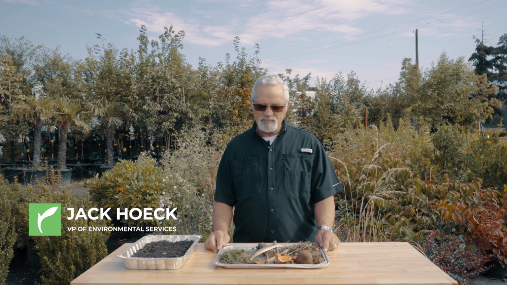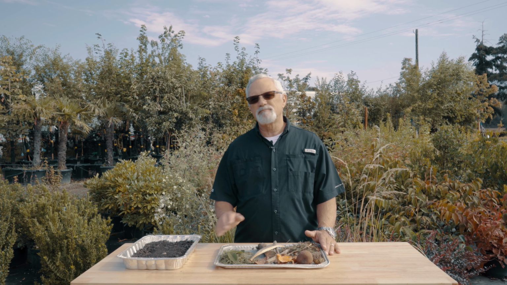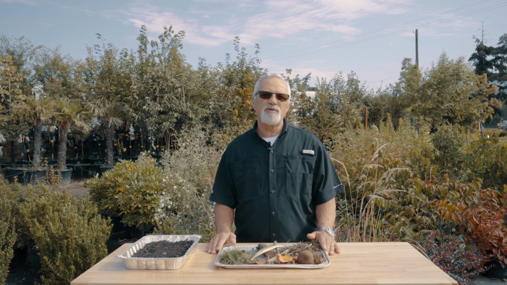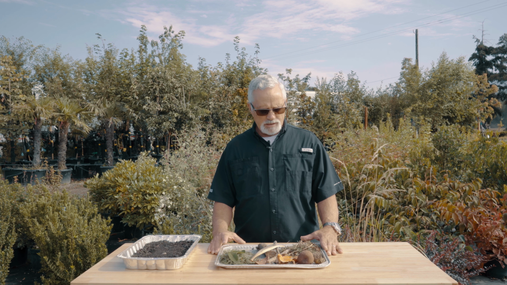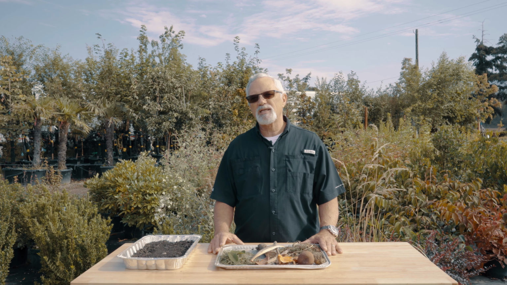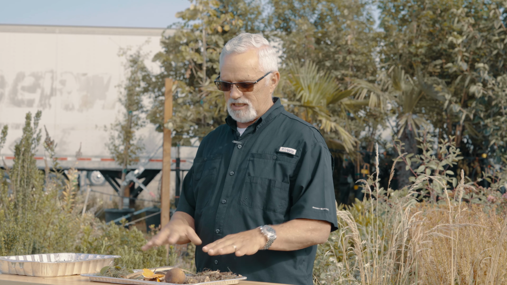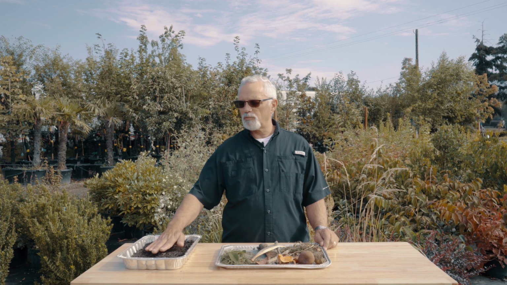Okay, we're talking about composting, and nature breaks things down every day. It's just a very natural process for things to decompose and break down. What we're trying to do is enhance that process and speed it up. And so how does it get from this to this? We'll talk about that a little bit. But this is really the goal, what we're trying to do.